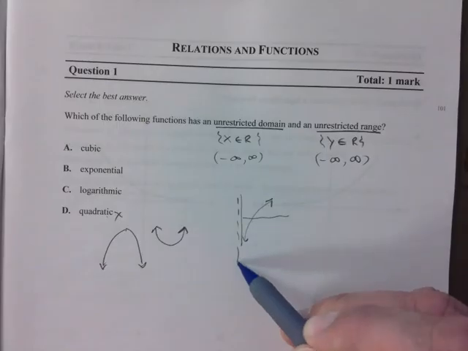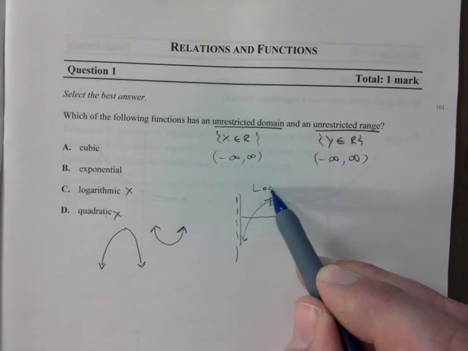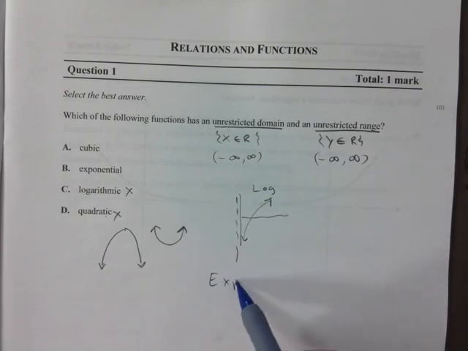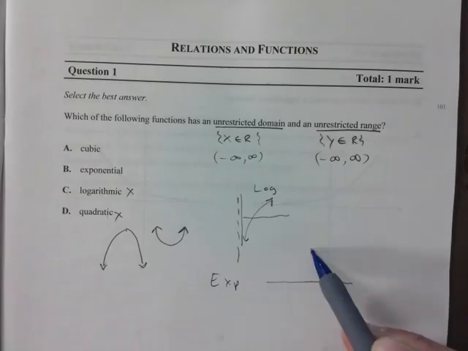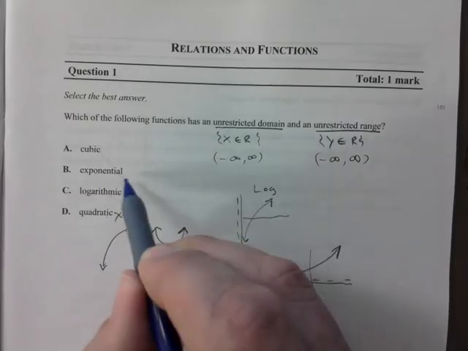A log never crosses the y-axis, so it's also not the log. Exponential, this is log, by the way. Exponential is the other way, where you have your asymptote here. So the domain is unrestricted, but the range isn't. So it's also not it.